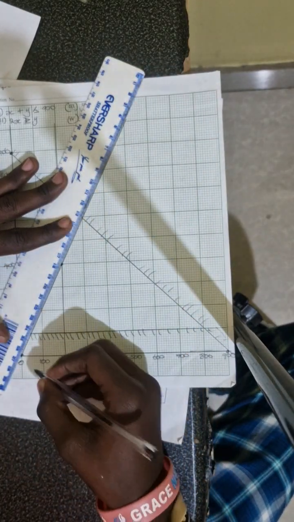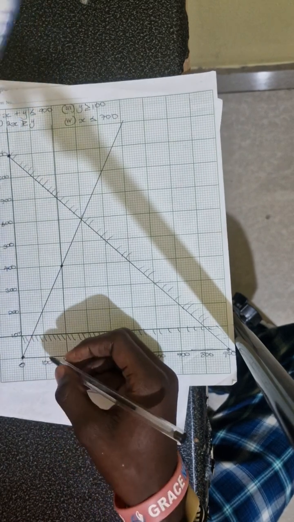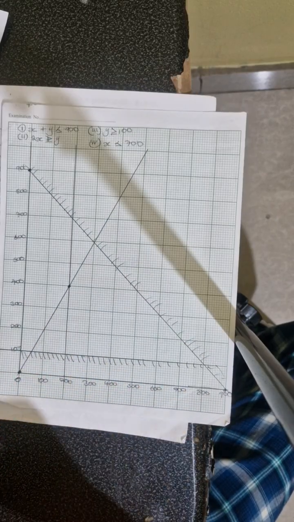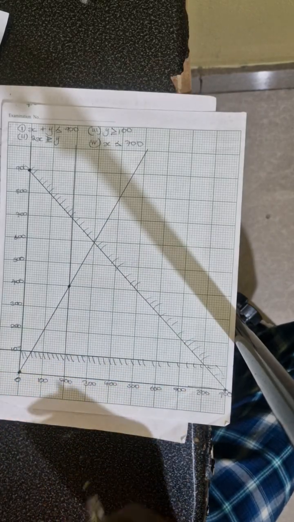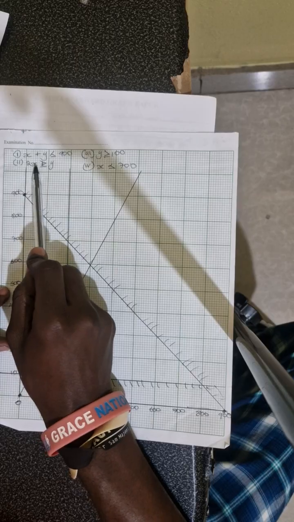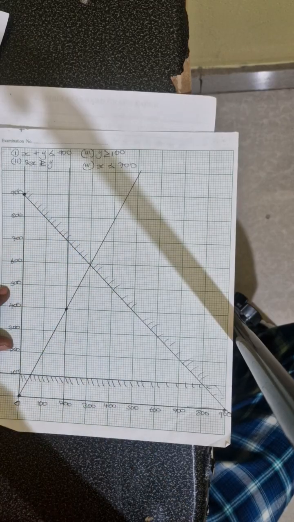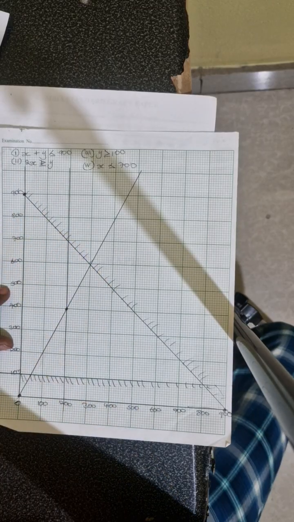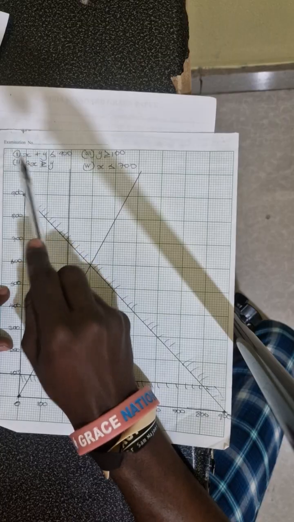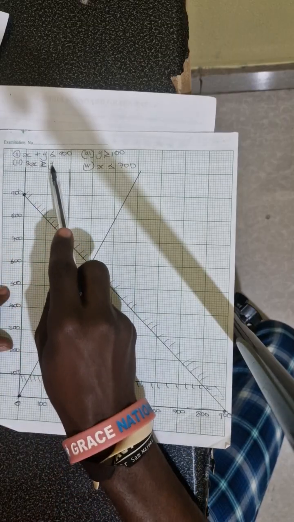So in the exam room, it's to use a pencil. Do not use a pen. The reason I'm using a pencil is to make you see clearly. So here they told us 2x is greater than y. So what do we want here now? They're telling us that the x part is greater than the y. The y part is less.